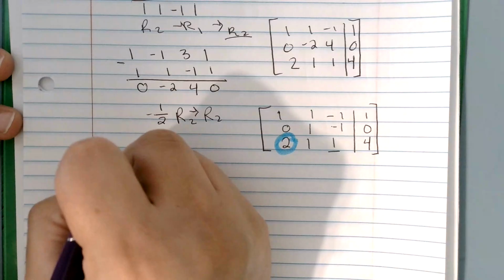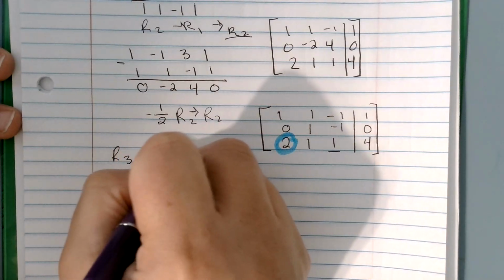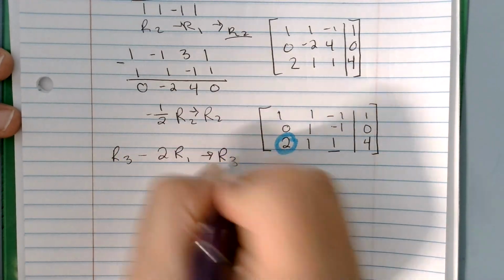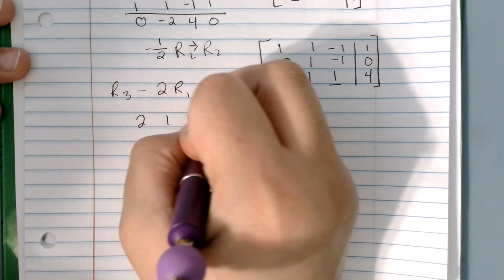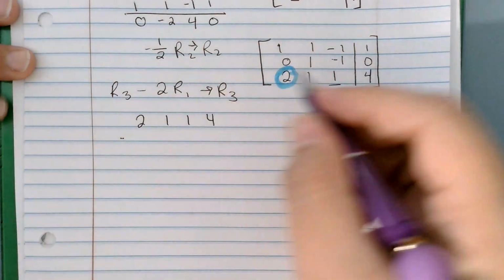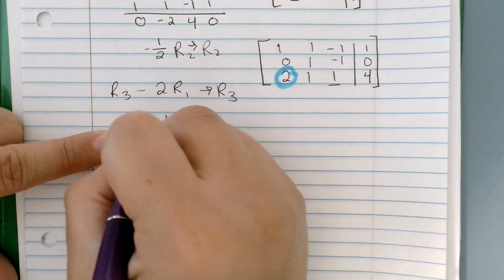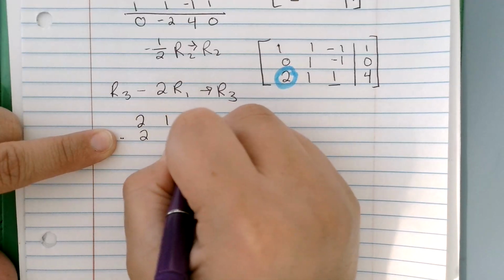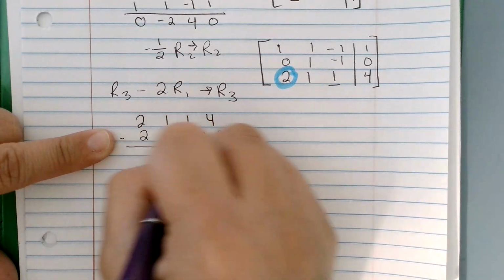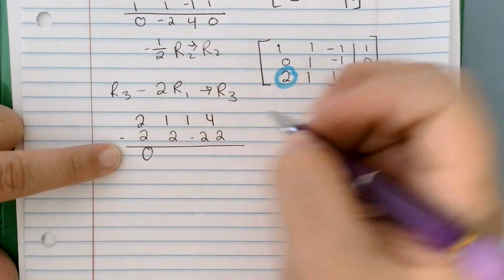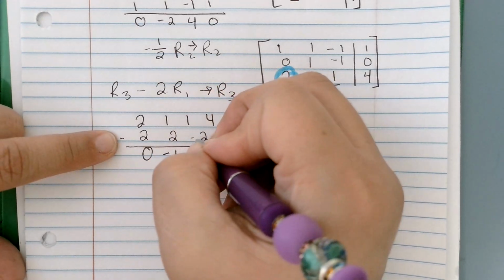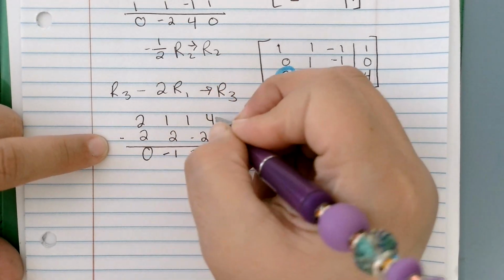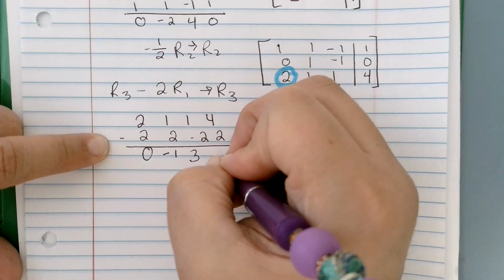So we're going to do row 3 minus 2 times row 1 and replace row 3. That is 2, 1, 1, 4 minus 2, 2, negative 2, 2. There's my 0. 1 minus 2 is negative 1. 1 minus a negative 2 is 3. And 4 minus 2 is 2.